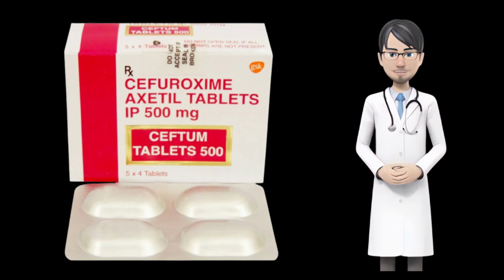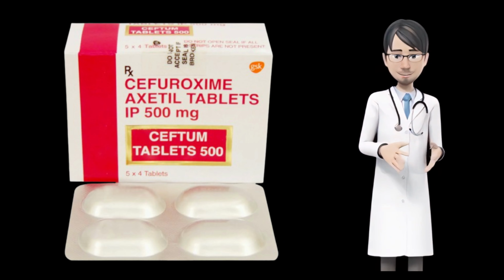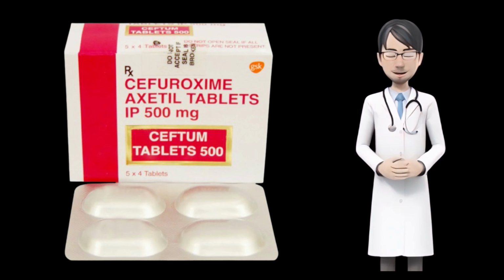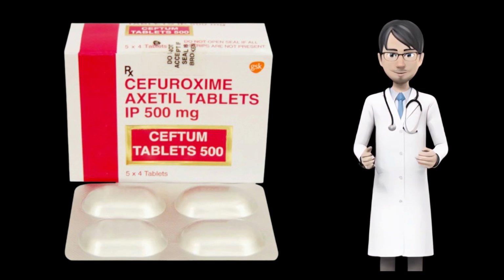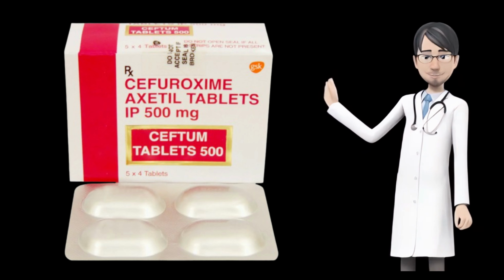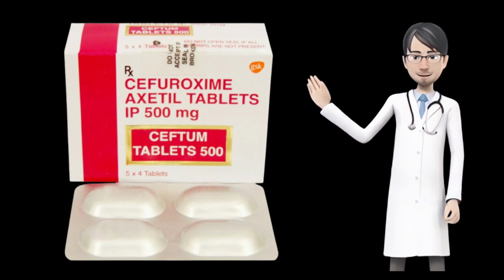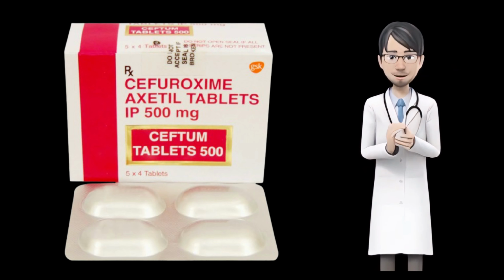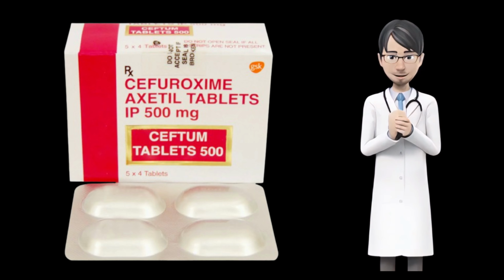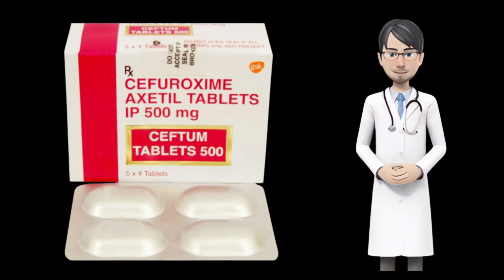Are there any age restrictions for using Ceftum? Ceftum is not recommended for infants younger than 3 months of age. For children who cannot swallow tablets, the oral suspension form should be used instead of crushed tablets. Alcohol or food interactions. While taking Ceftum, alcohol consumption is not specifically contraindicated but may increase the risk of side effects like dizziness and drowsiness. Ceftum tablets may be taken with or without food, but the oral suspension should be taken with food.